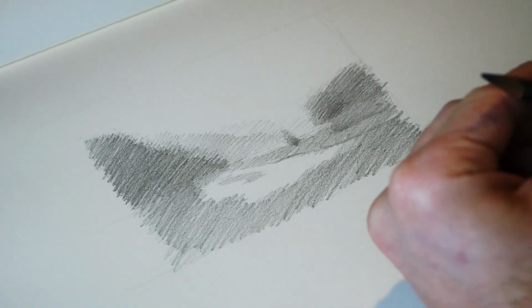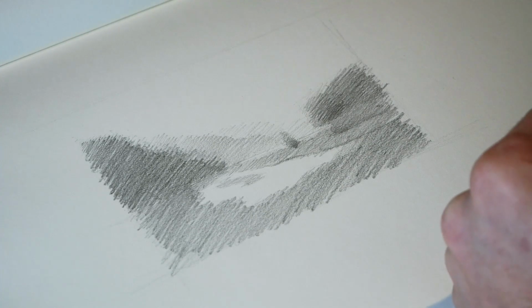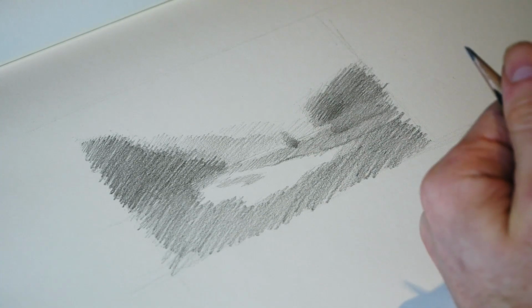When we actually finish a drawing, one of the main things we want to think about is where do we want the viewer to look.